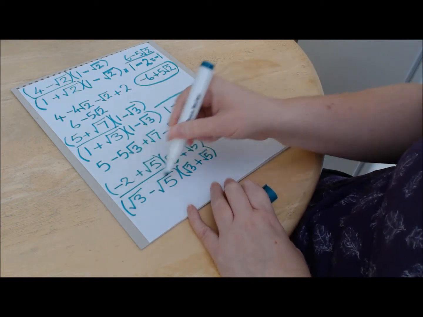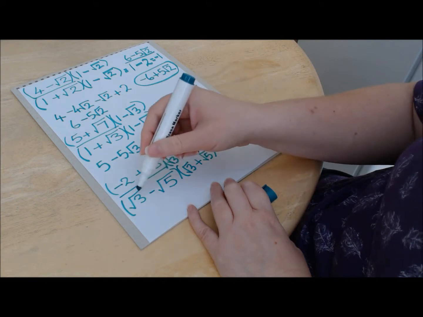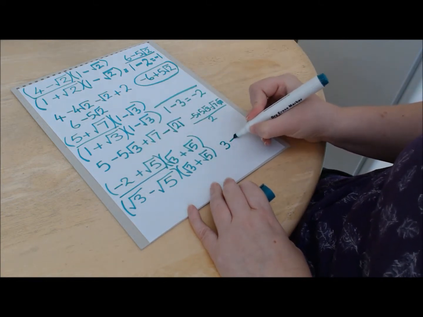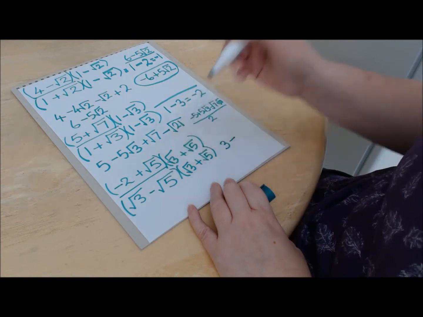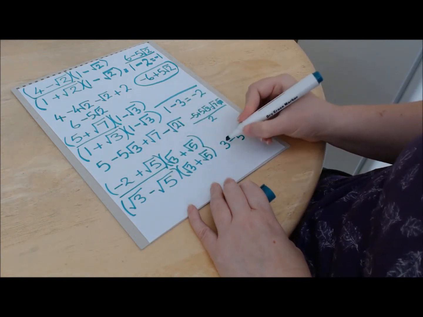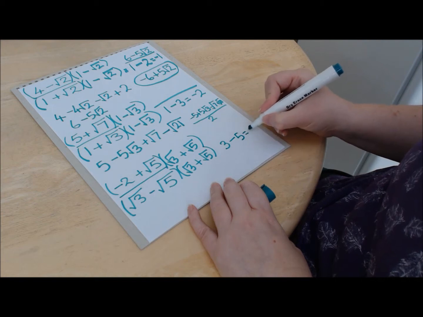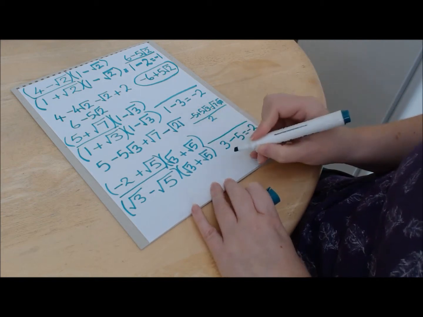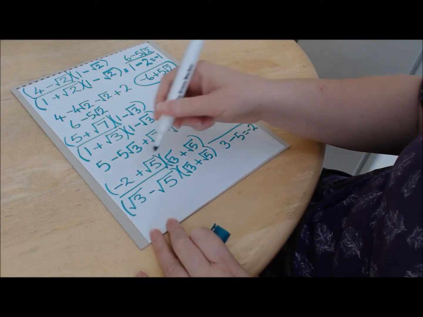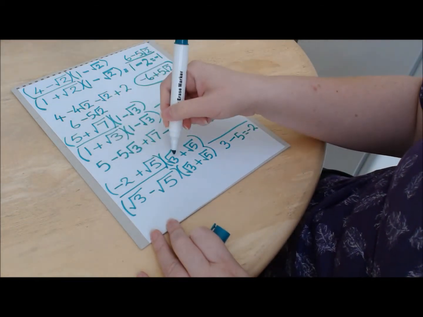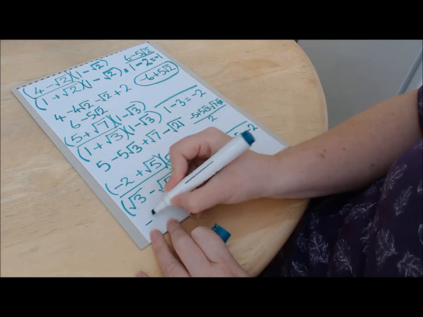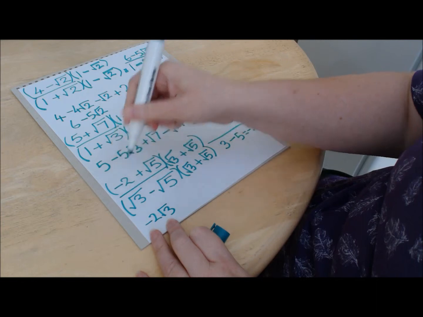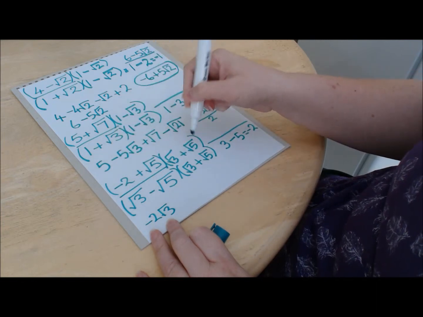So what are we going to have on the bottom? We're going to have the square of root 3, which is 3, minus the square of root 5, which is 5. So that's 3 minus 5, so we're going to get minus 2 on the bottom there. Okay, so on the top we've got minus 2 times root 3. So that's minus 2 root 3. Then we've got minus 2 times root 5.